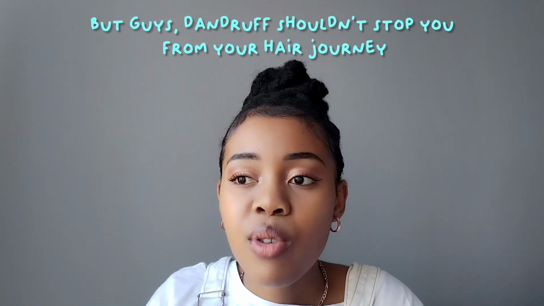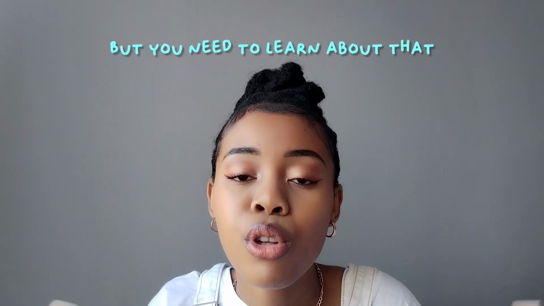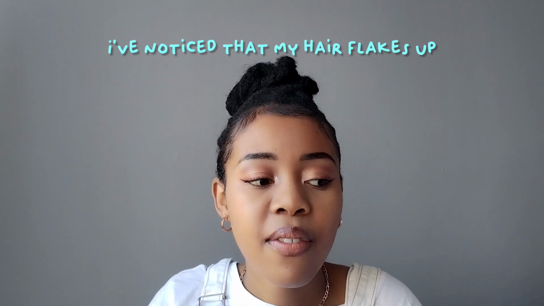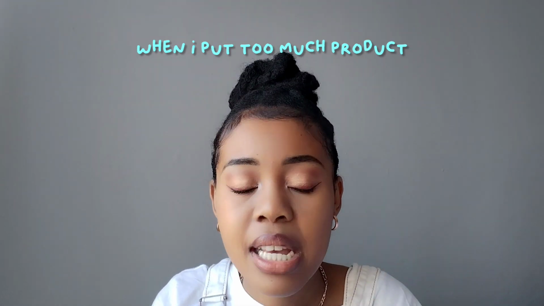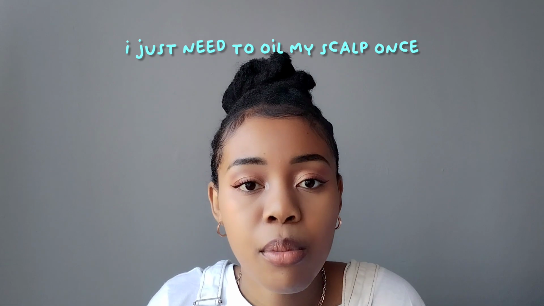But guys, dandruff shouldn't stop you from your hair journey. It's part of the journey, but you need to learn about that. And that's what I've learned about my hair. I've noticed that my hair flakes up when I put too much product, and I realized that I just need to wash it off. And I just need to oil my scalp once.